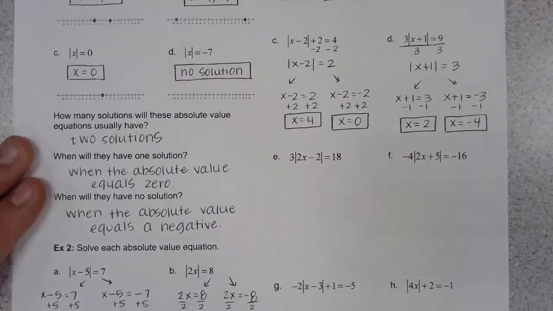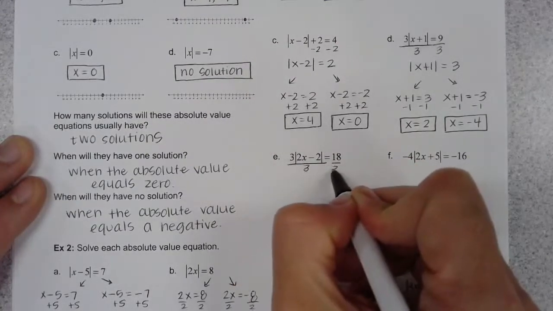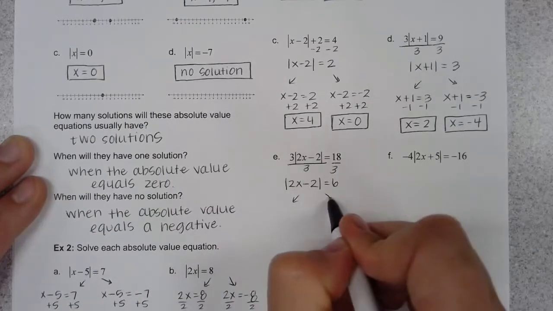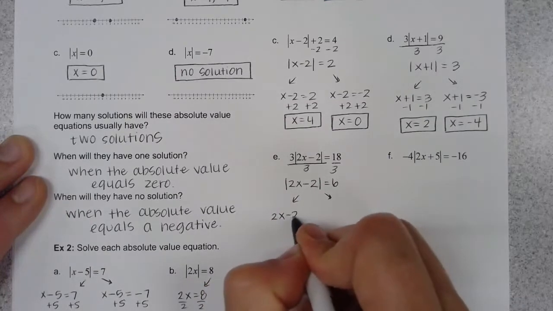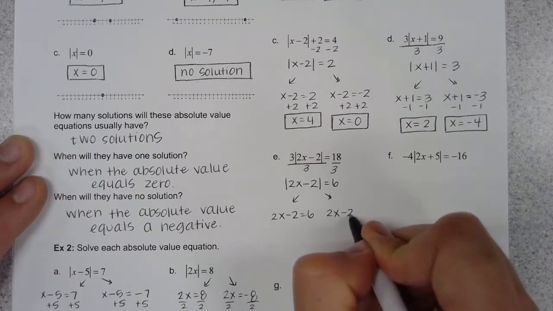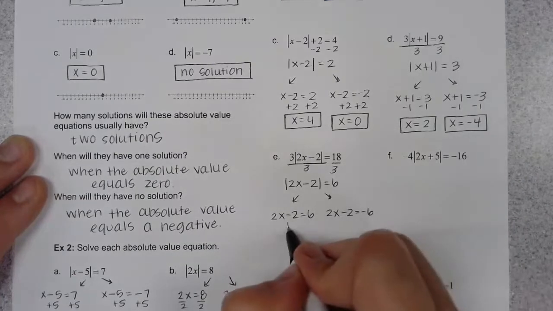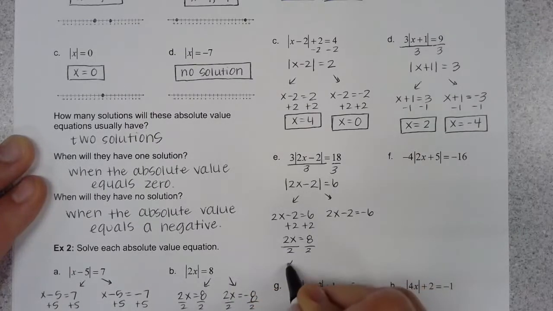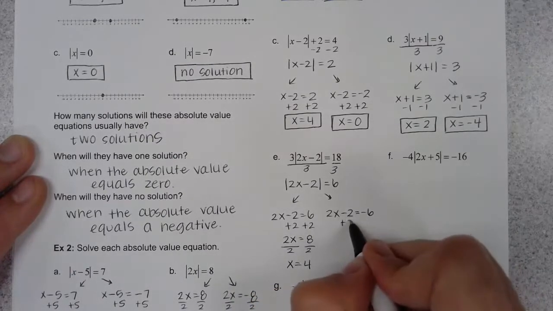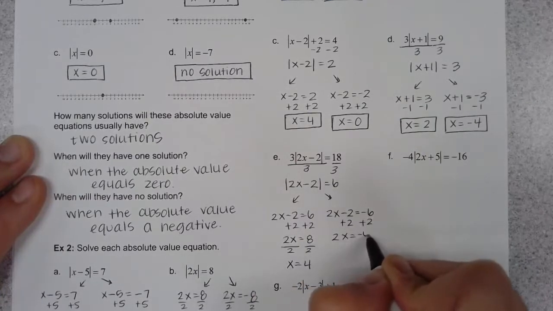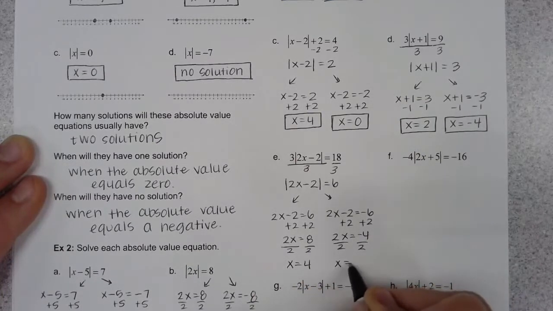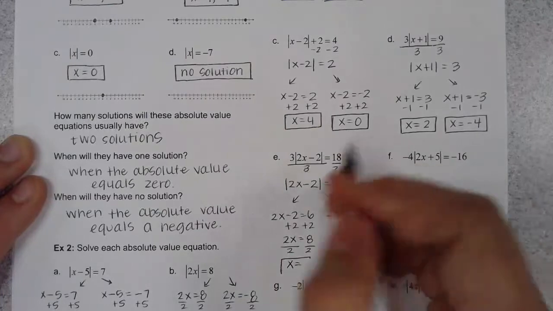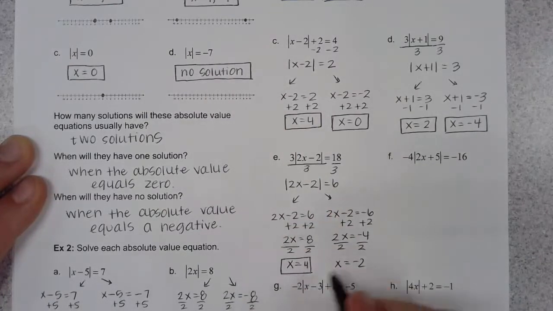On example E, same thing, I'll start by dividing both sides by that number out front, because I need to get the bars isolated, and then once the bars are isolated, I'll solve. So the inside equals the positive number, or the inside can equal negative of that number, and then I'll solve each of these separately. So my first solution will be x equals +4. And then on this one, I'll get x equals -2. So +4 is one of my solutions, and then -2 is the other.